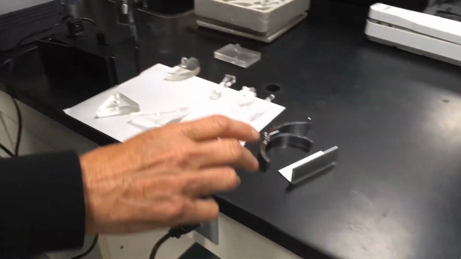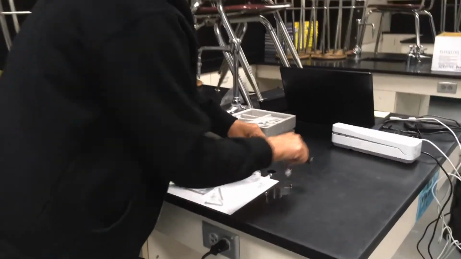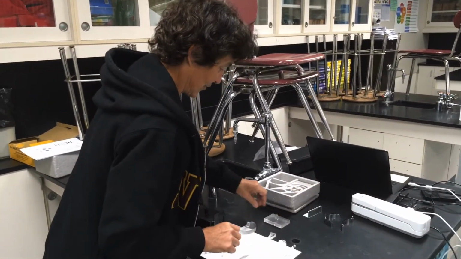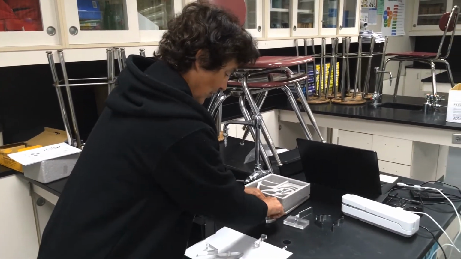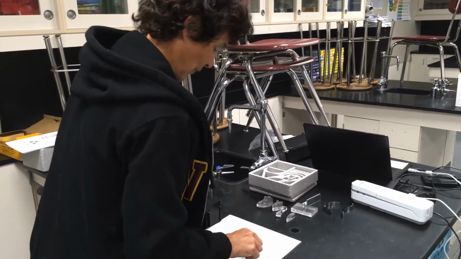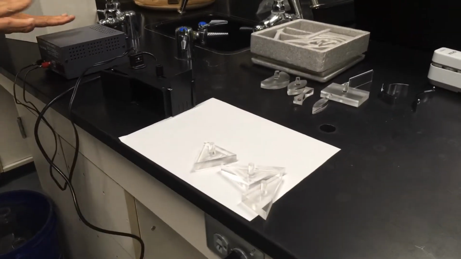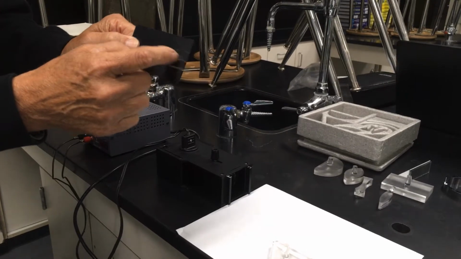So I'm going to quickly move these out of the way because I really don't want to focus on reflection so much, but I want to show you briefly what happens when we use these different triangular shapes. So I'm going to turn the light box on. We have a power supply here, and a light box that has what I call a slit forming device.